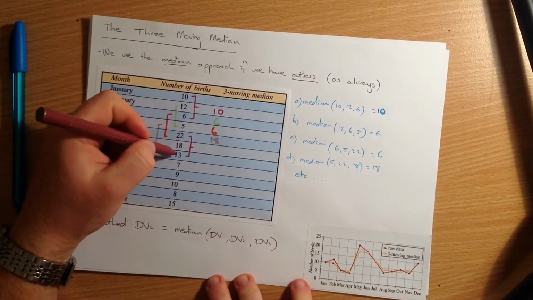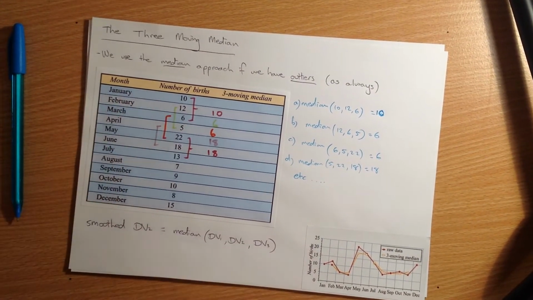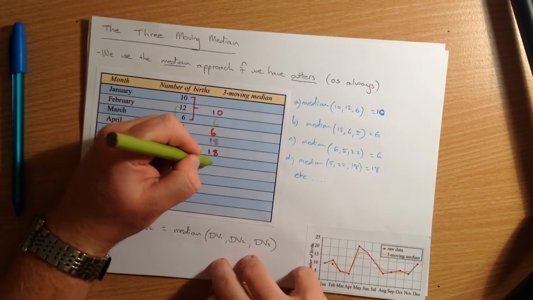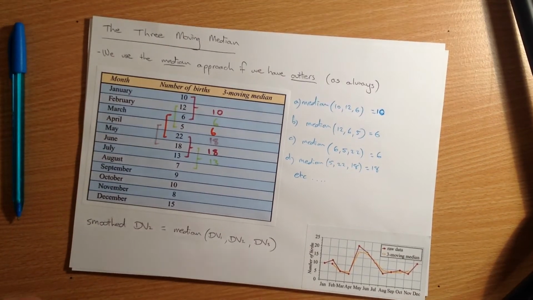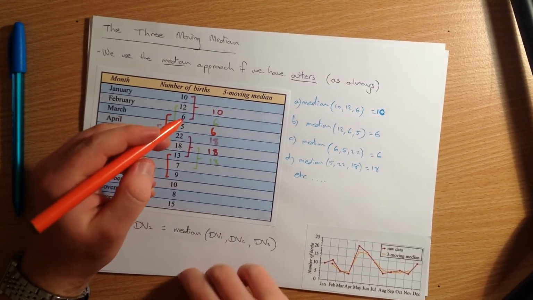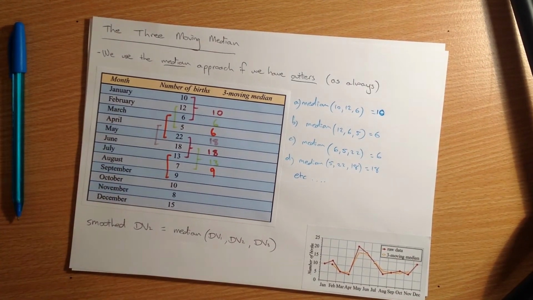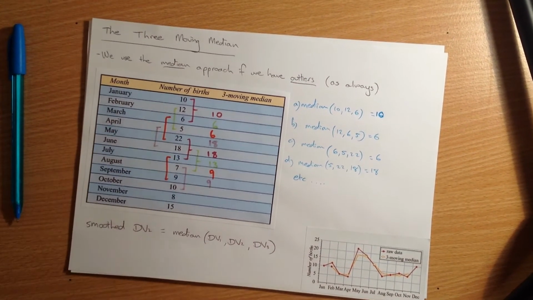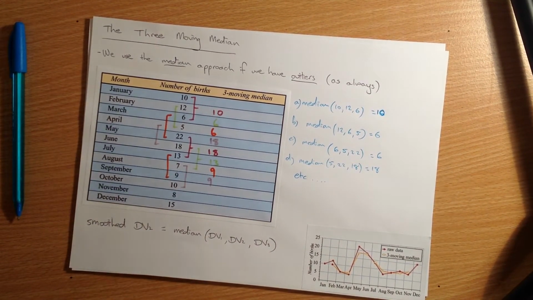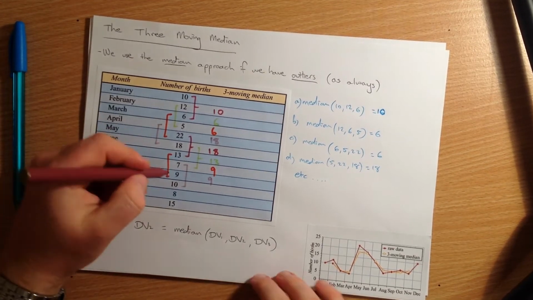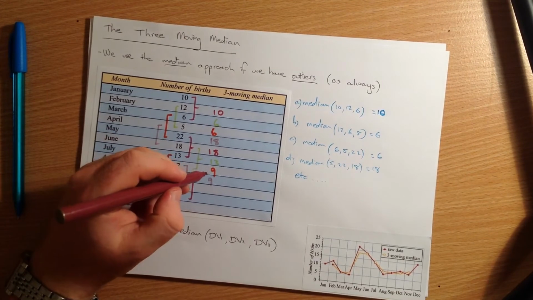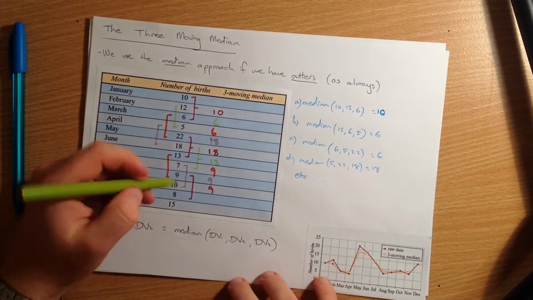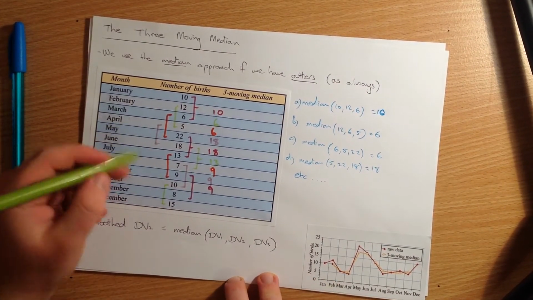The median number of 22, 18 and 13 is 18. The median number of 18, 13, 7 is 13. The median number of 13, 7, 9 is 9. The middle number, or the median of 7, 9, 10 is 9. The middle number of 9 and 10 and 8 is 9. And finally, last but not least, the middle number of 10 and 8 and 15 is 10.